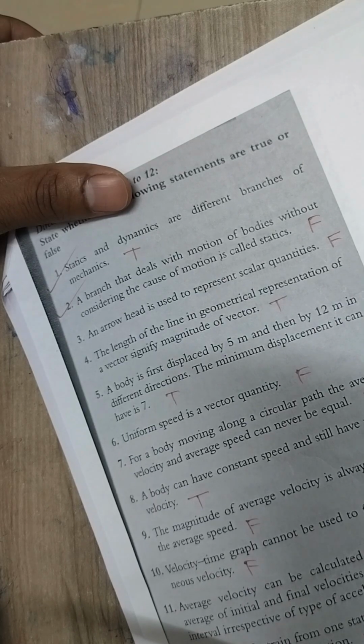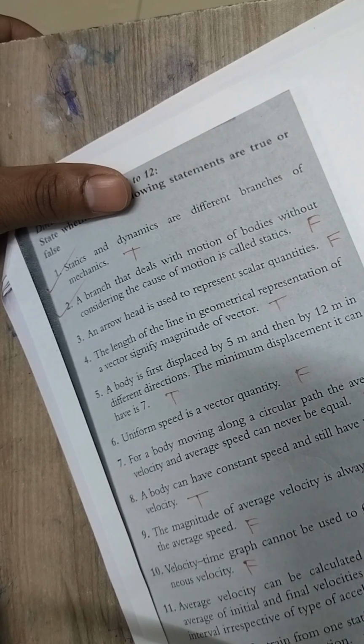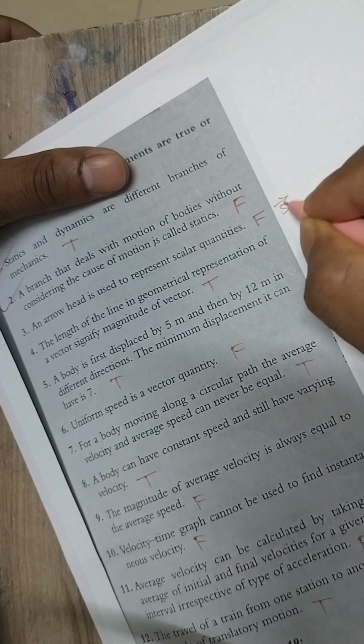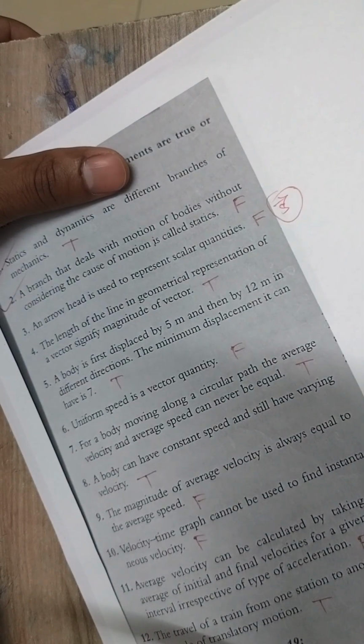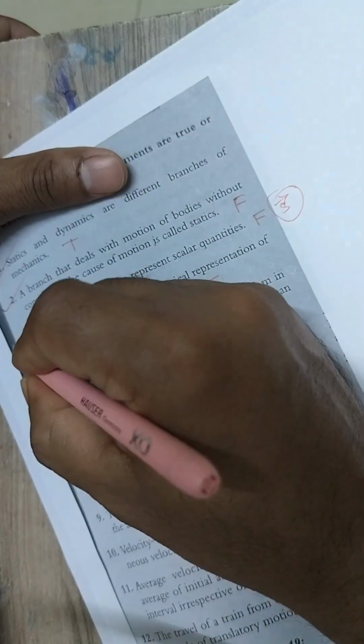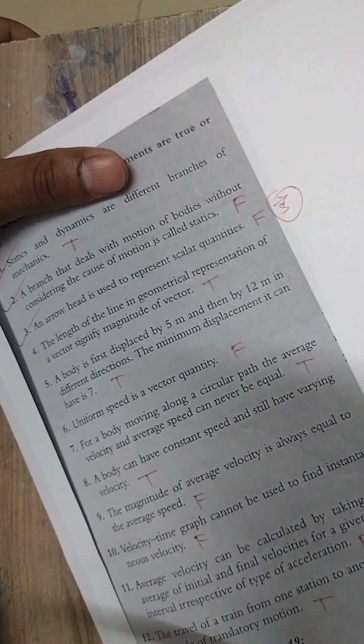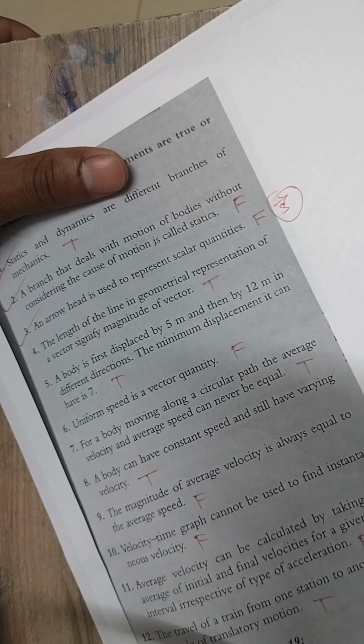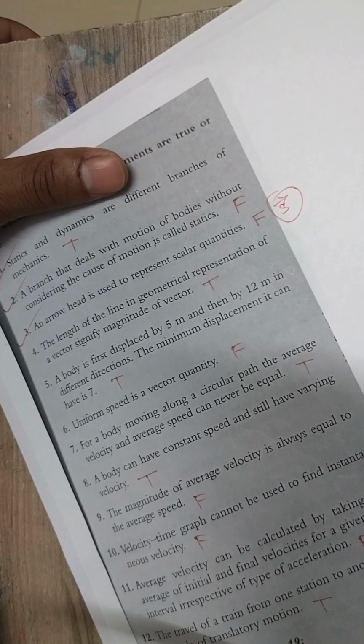Now, an arrowhead is used to represent scalar quantities. False. Arrowhead is used to represent vector quantities. It shows direction, so it is false. The length of the line in geometrical representation of a vector signifies the magnitude of the vector.